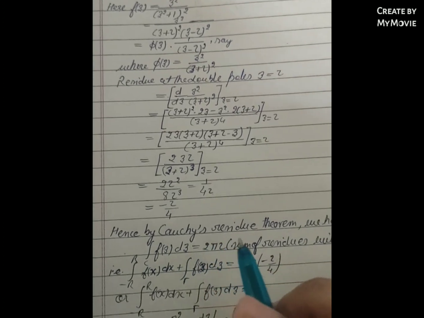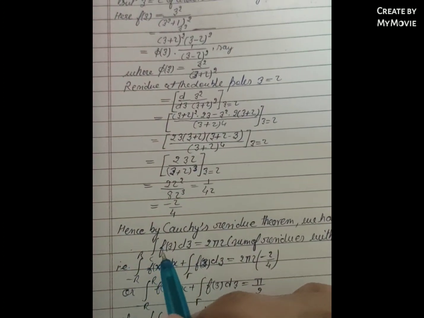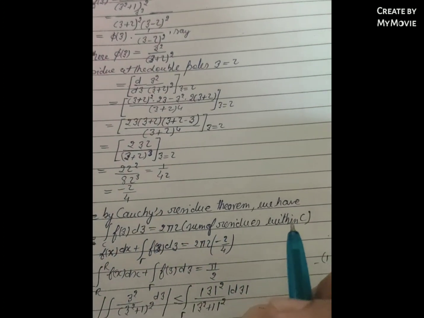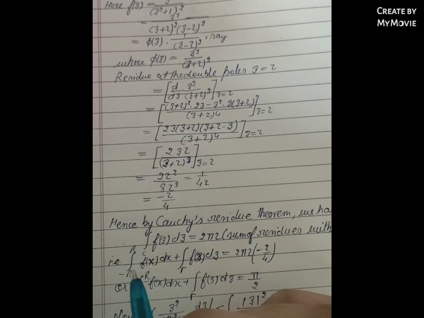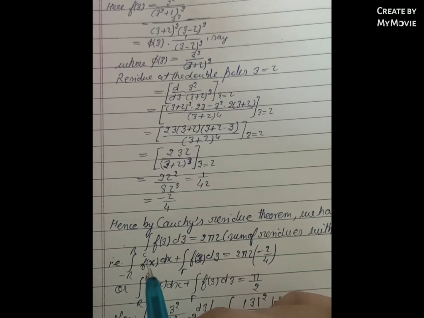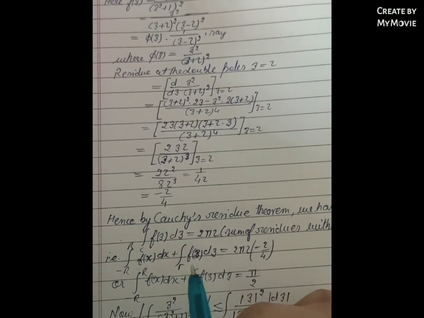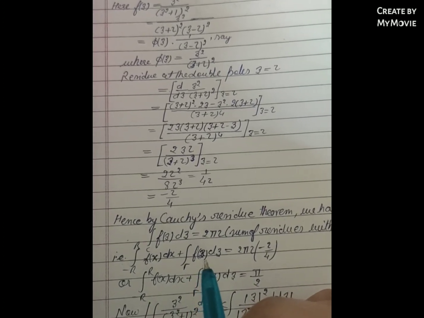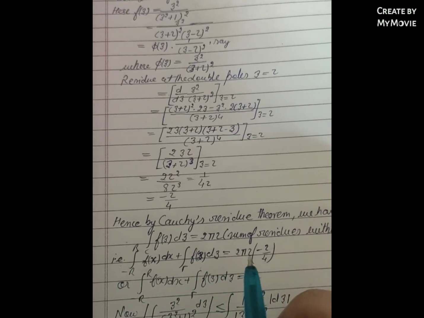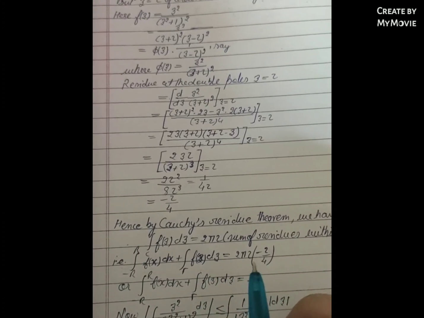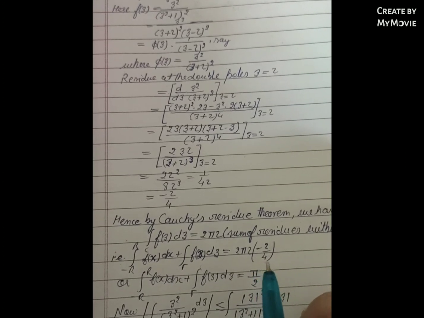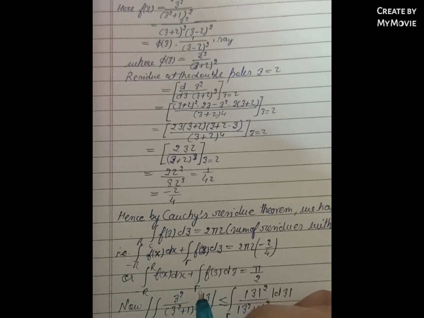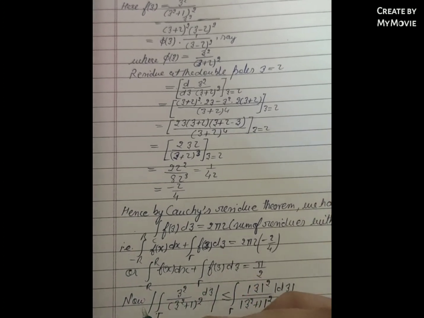By the Cauchy's residue theorem, we have the integral over C of f(z) dz is equal to 2 pi iota times the sum of the residues within C, that is the integral from minus R to R of f(x) dx plus the integral over gamma of f(z) dz is equal to 2 pi iota into minus iota upon 4, or the integral from minus R to R of f(x) dx plus the integral over gamma of f(z) dz is equal to pi upon 2.